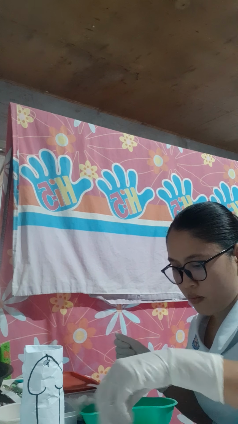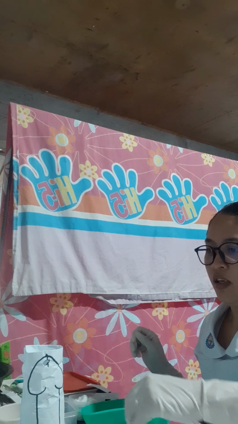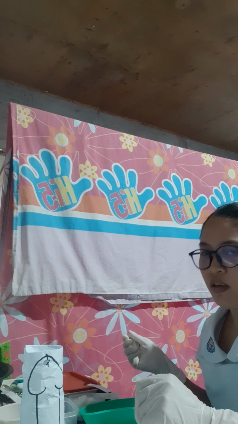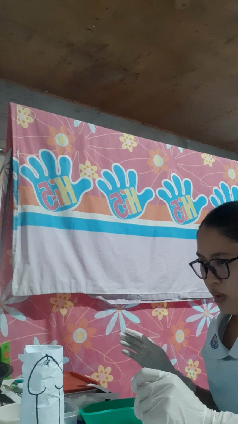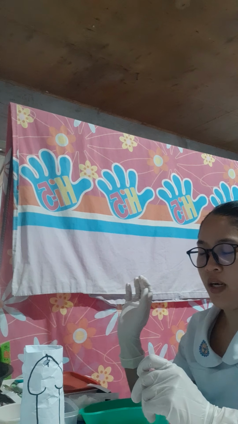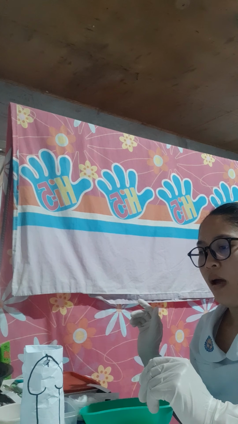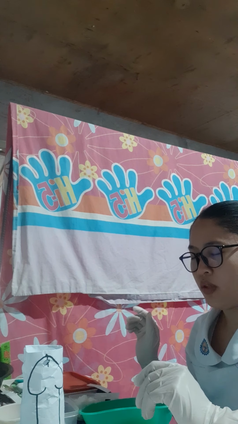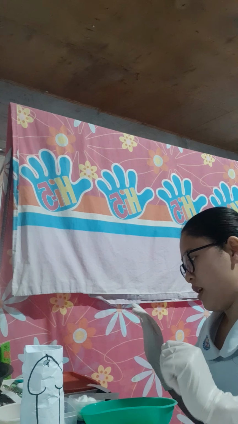Next, determine that the catheter tip is properly lubricated, and the male length should be 12.5 to 17.5 centimeters, which is 5 to 7 inches. Then cleanse the urethral meatus.